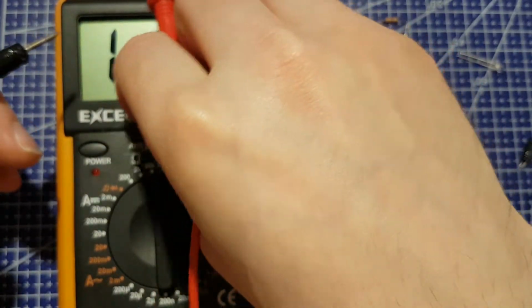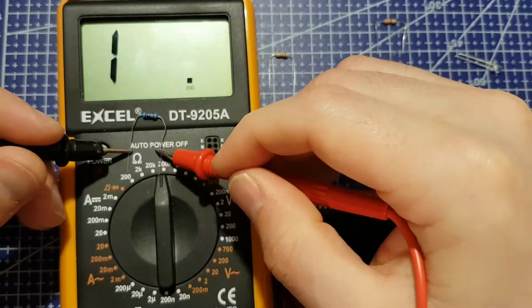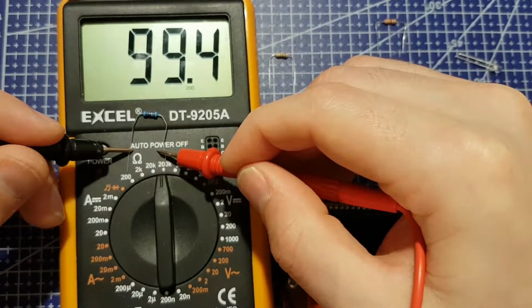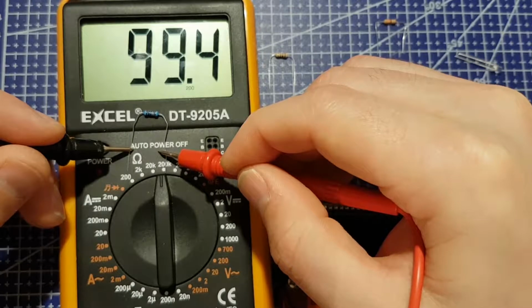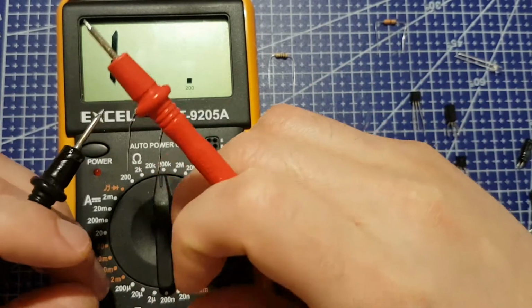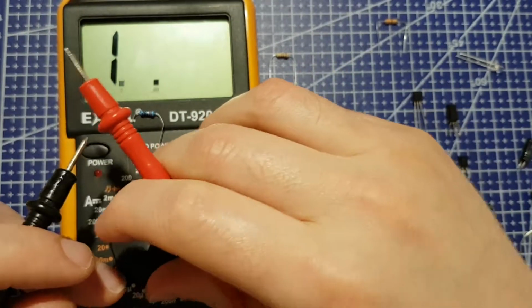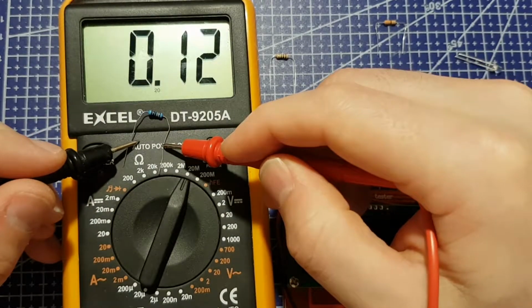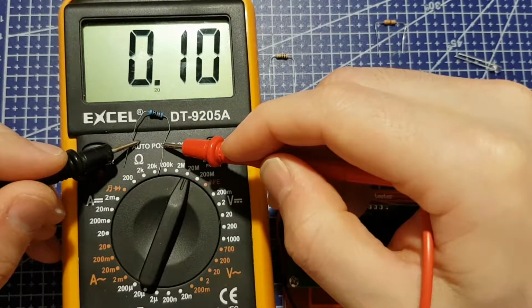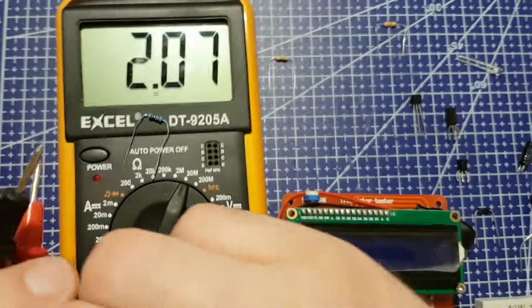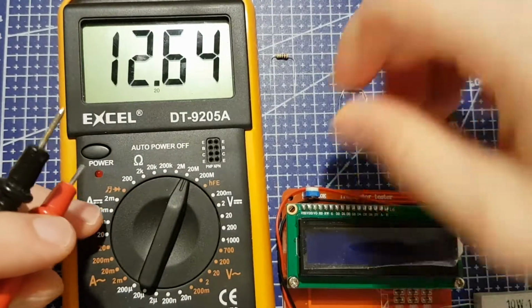So we put that down to 200k. And you can see 99.4k. So basically you can measure the resistance with the higher range. I can measure that on 20 million. Still get a reading, but it's not going to be as accurate. Okay, so that's enough of resistances.